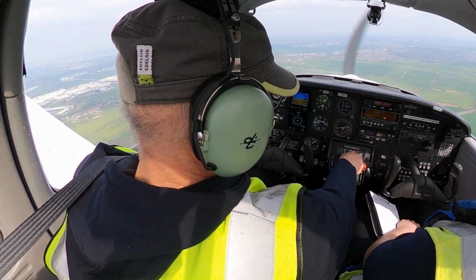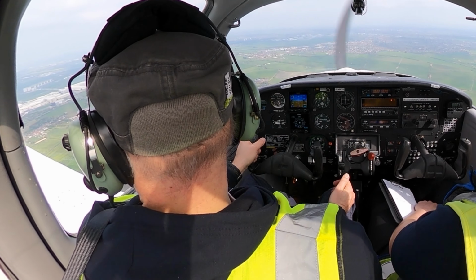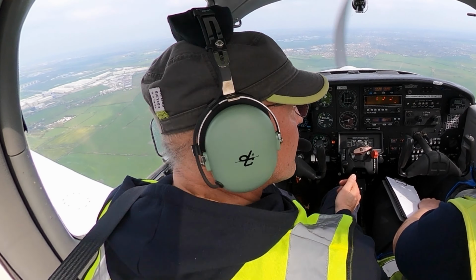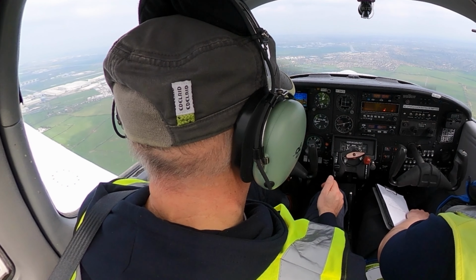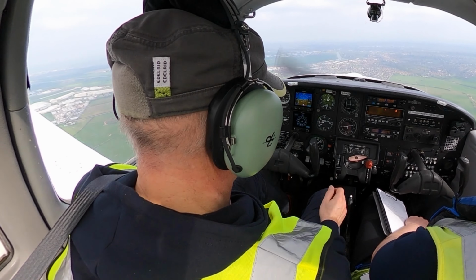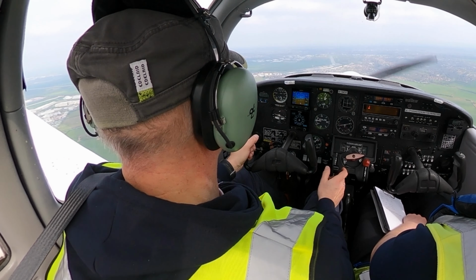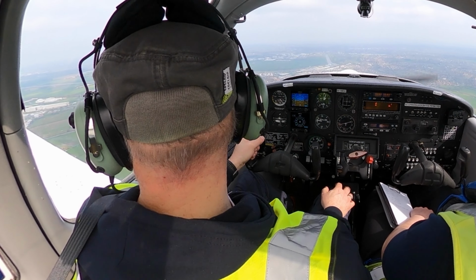So brakes, undercarriage, mixture, change the fuel tank, check the radios, engine, direction, and the airframe and aircraft in the vicinity.